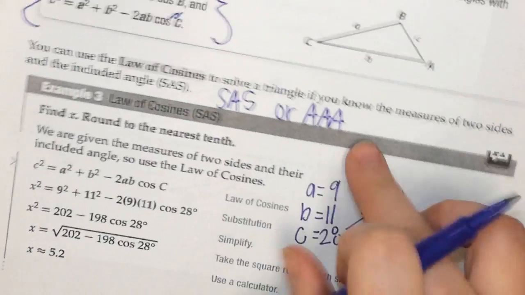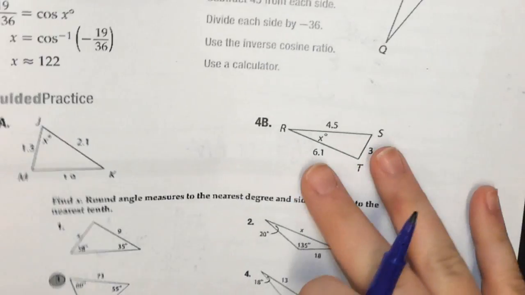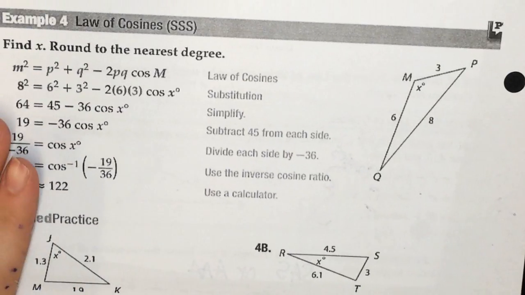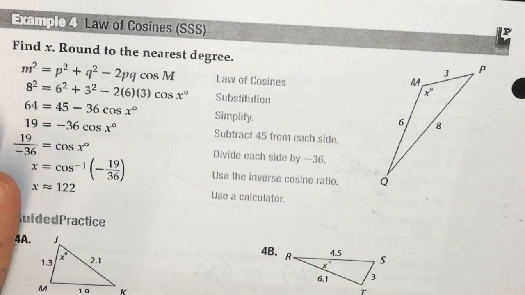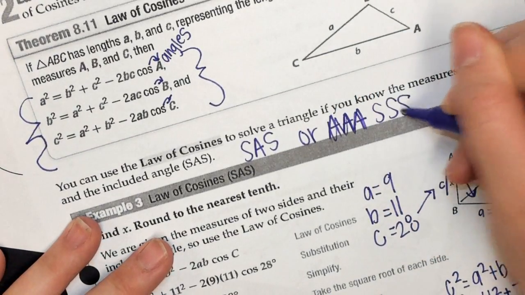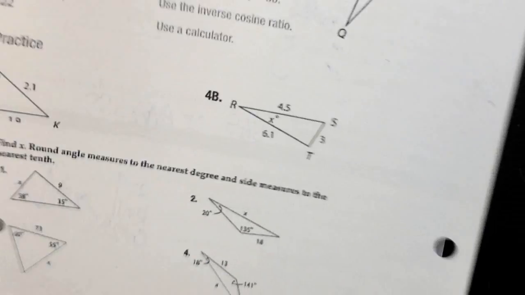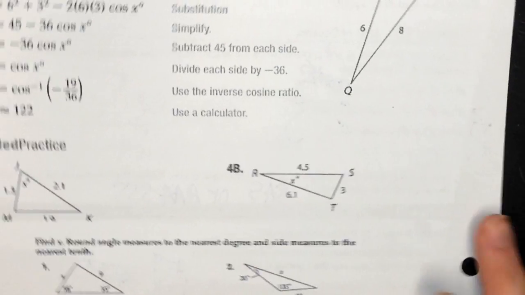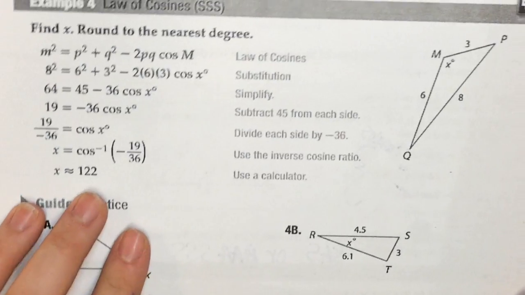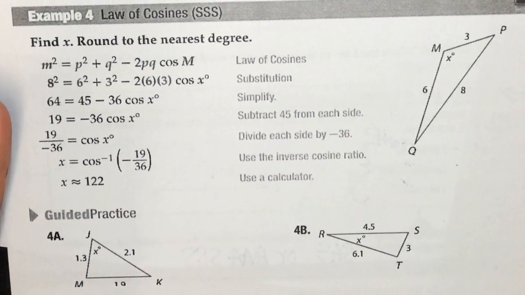This was when we know side, angle, side. On the back is a case when we know... I told you the wrong thing. I said angle, angle, angle. It's not what I meant. I meant side, side, side. And the back is when you know side, side, side. So you know no angles. You can use law of cosines to find when you know side, side, side.